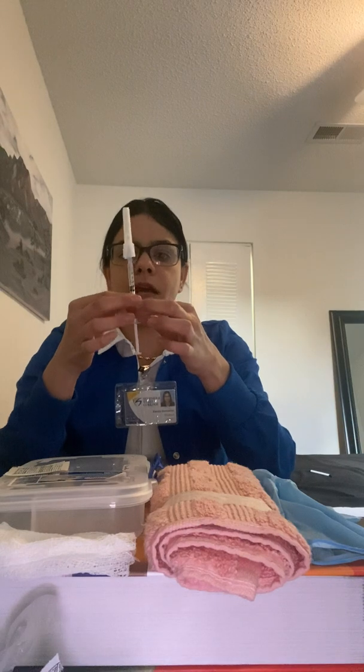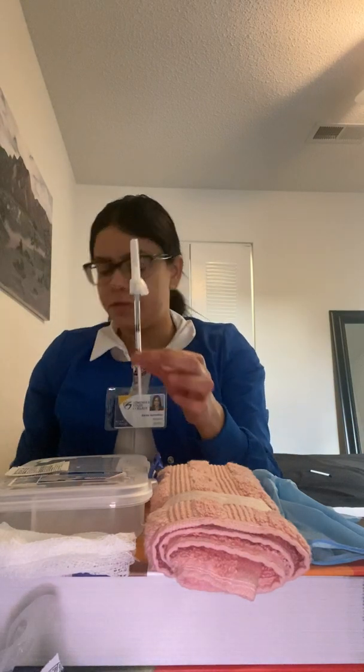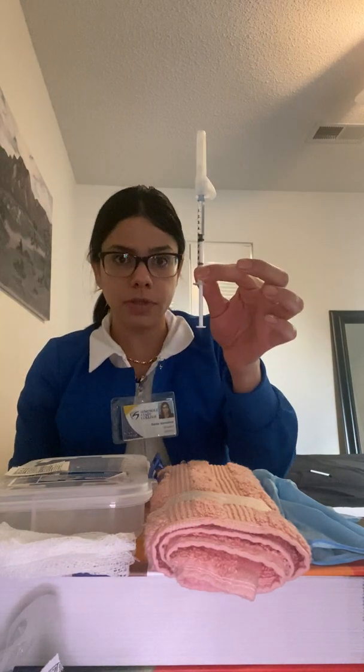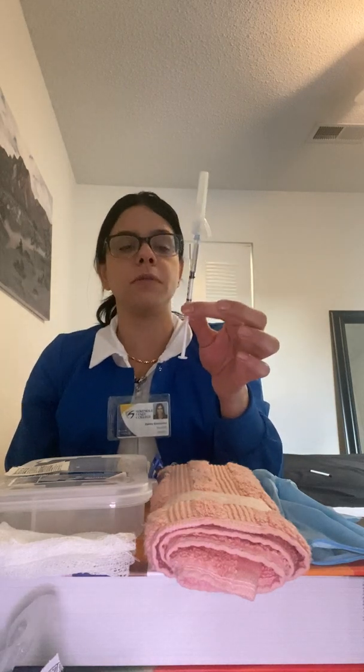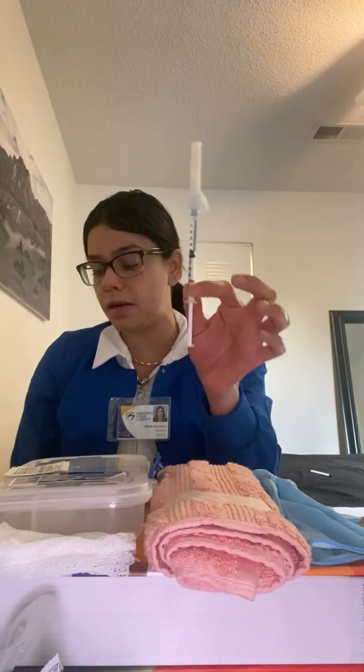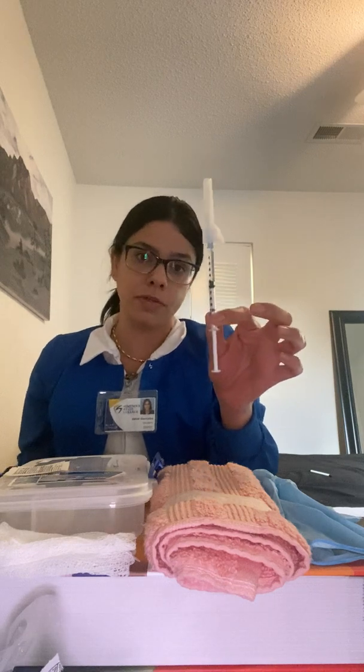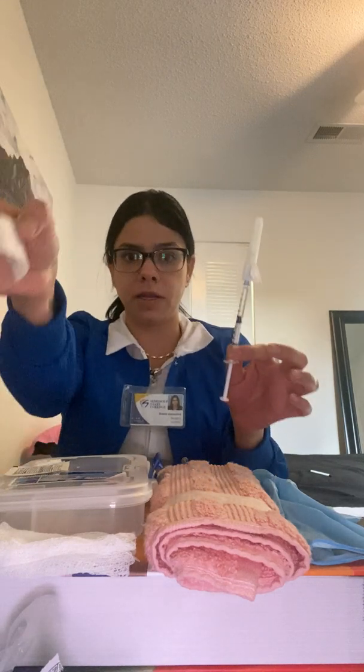Now that I have my medication, I have to label this medication with the patient's name, the medication, the amount, which is 0.5 ml, the date, the time, and the initials of the person that's doing it, which is me. I have my label here.